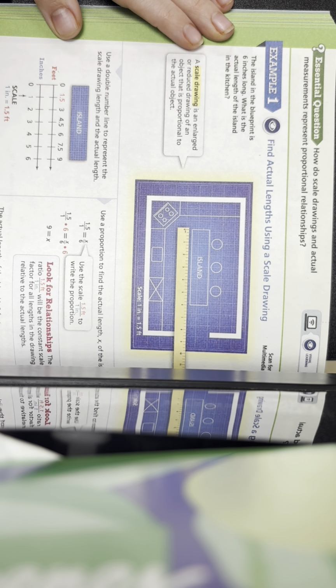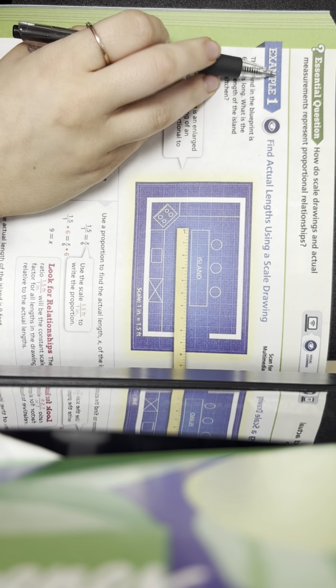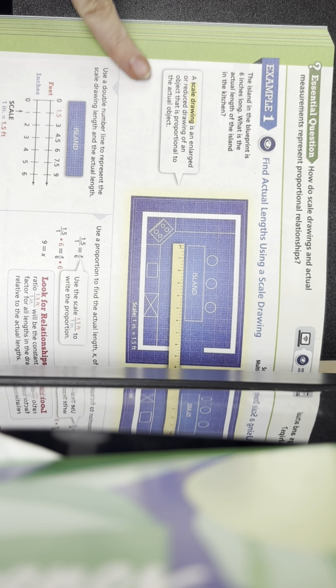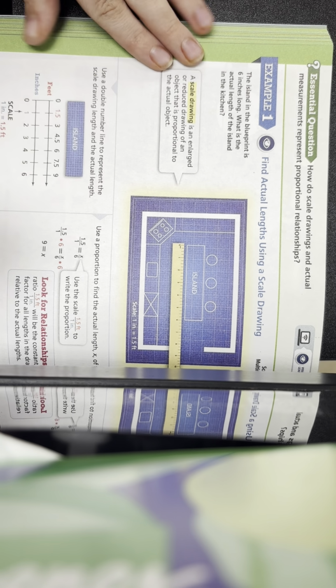The thing we are going to do today is talk about scale drawings coming to geometry. We are on lesson 10-1 and we are starting our geometry lesson. If I look at example 1, my page numbers, just FYI, are going to be different than yours. I do not have an extra workbook of yours, so I am using my Math 7 workbook.